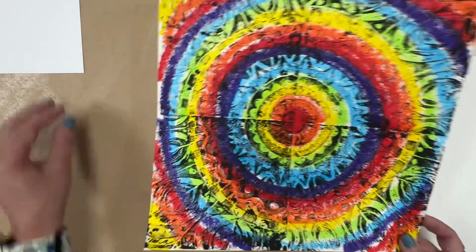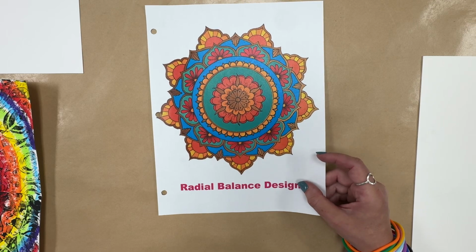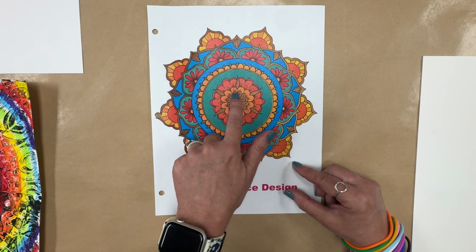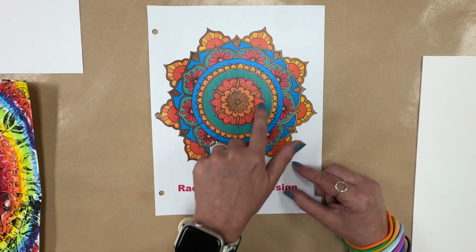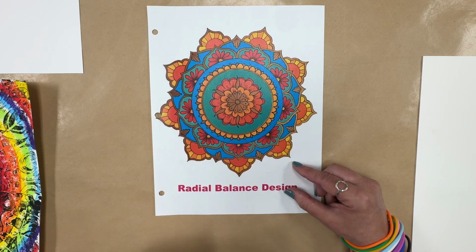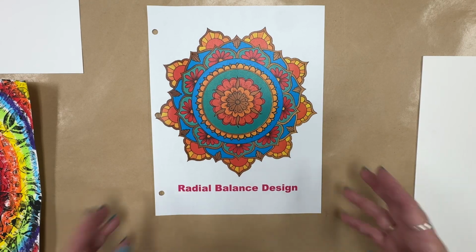All right, so before we begin, I want to show you another example of a radial balance design. This is one that has been created by someone on a computer, but you see you have your center and everything that goes around that center radiates and it's the same. So that's an example of one that a person has made, and like we talked about, there's others in nature.